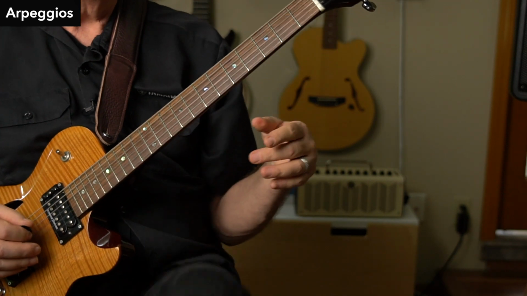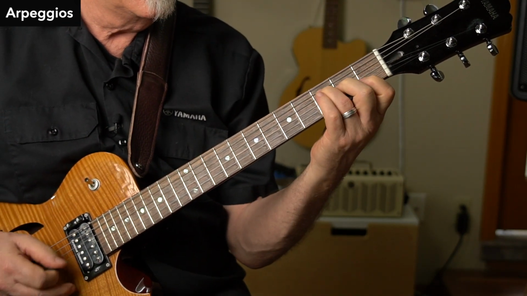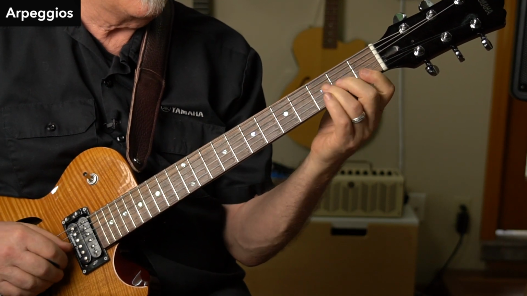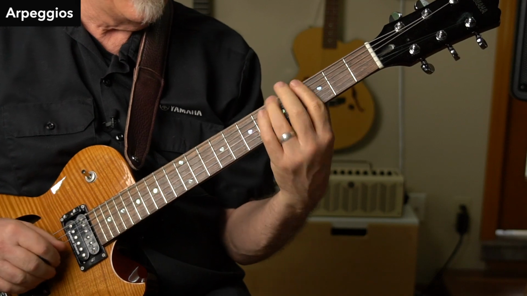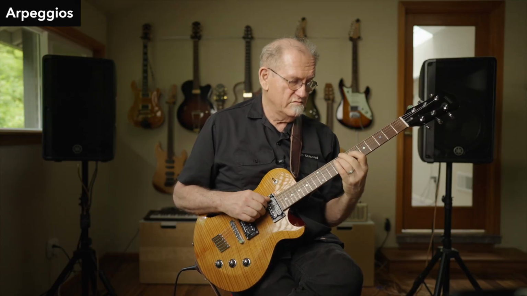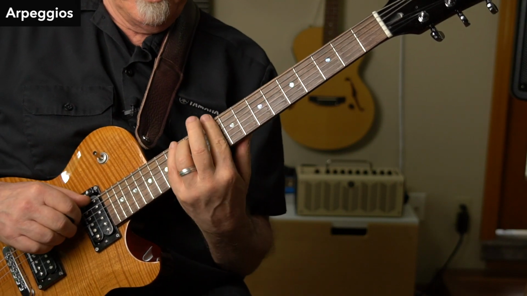and let me go back and do the triads one time. So triads for F, fourth pattern, fifth pattern, first pattern, second pattern, moving to third.